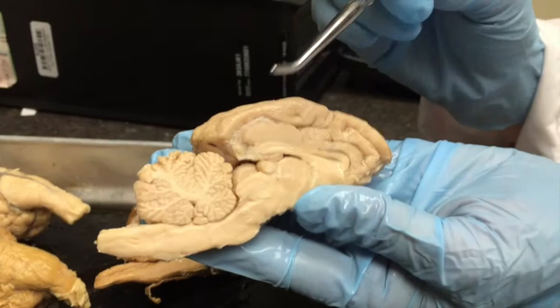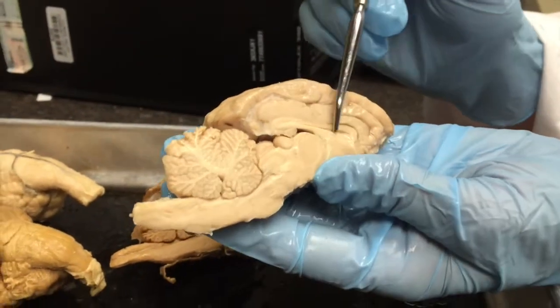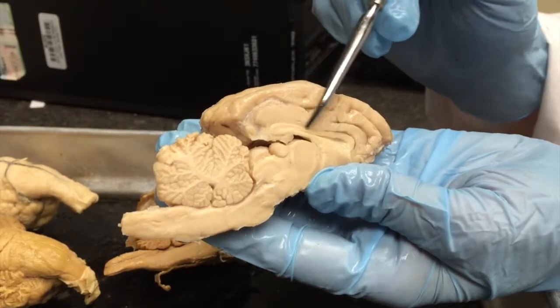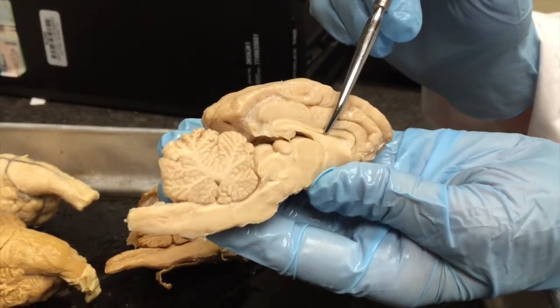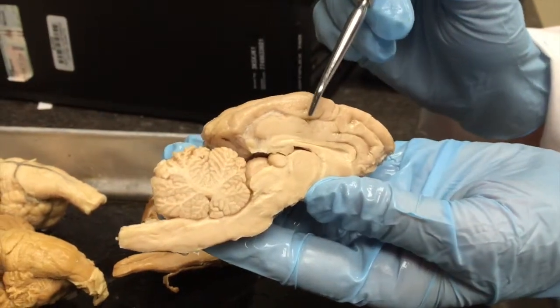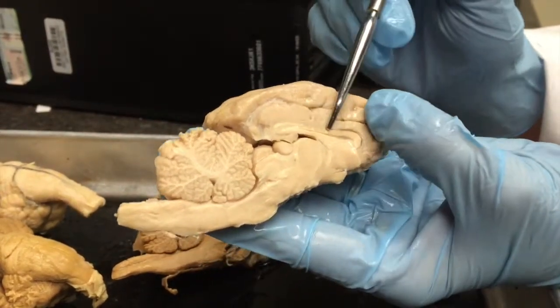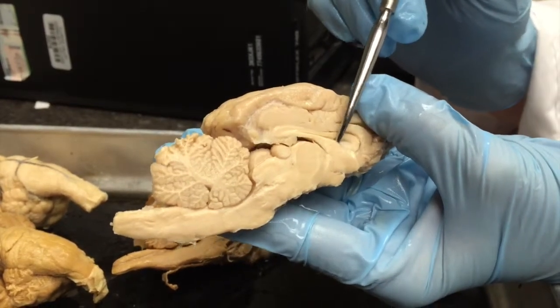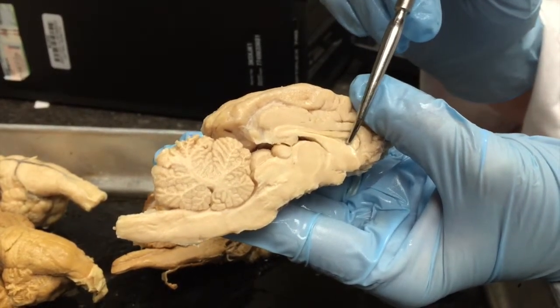Now back to our mid-sagittal view. One thing that you can see right away is our corpus callosum, our C-shaped structure that contains nerve fibers that allow the right and left cerebral hemispheres to communicate with each other. Right in here is going to be the septum pellucidum.